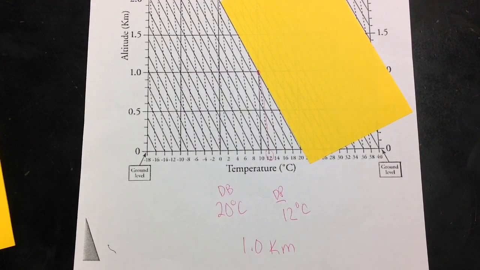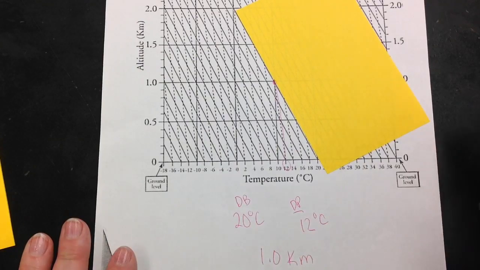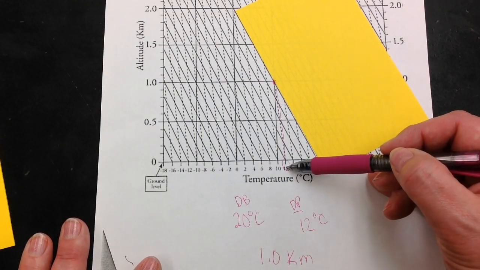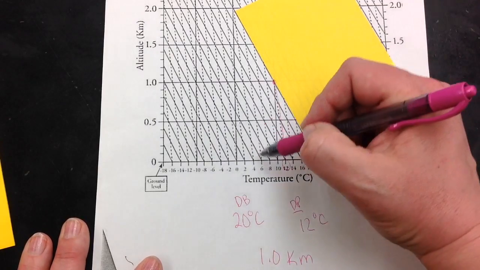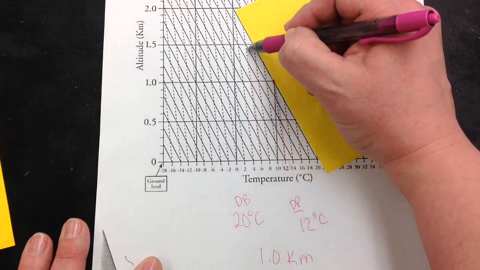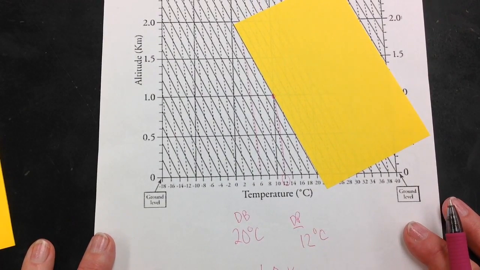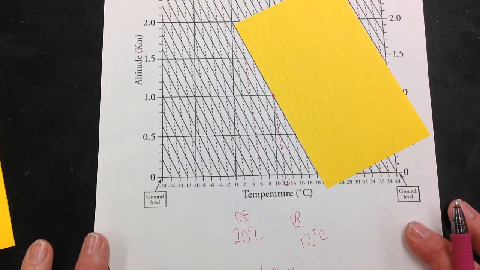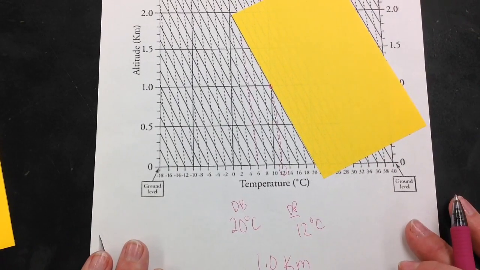So now the other part is, what happens to the cloud base if my dew point gets farther and farther away from the dry bulb? So let's see what would happen. So here it was at 12, but let's say it was 6. So if I follow this up, the cloud is now getting higher in the sky, which means the air is getting drier and drier. As the air temperature and dew point get farther apart, the air is drier.